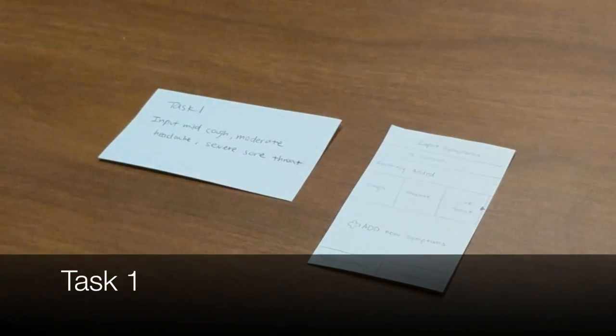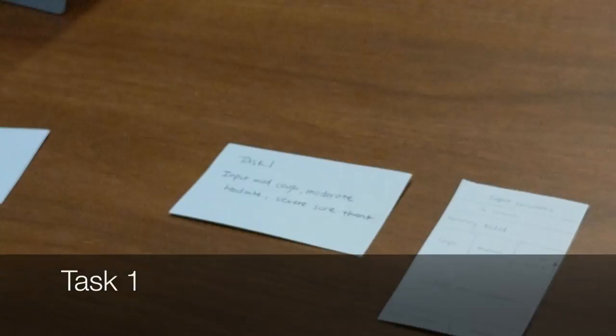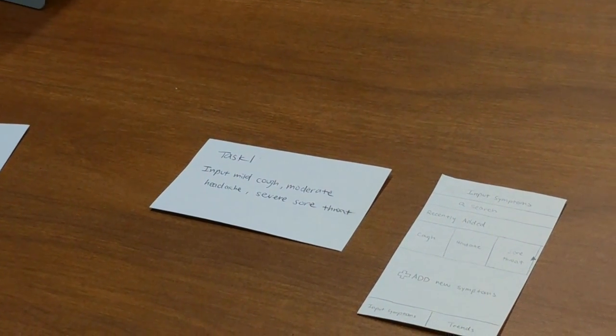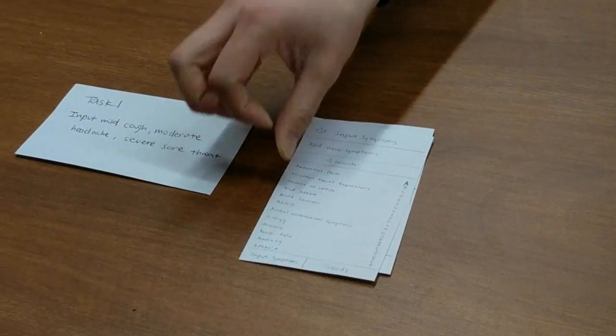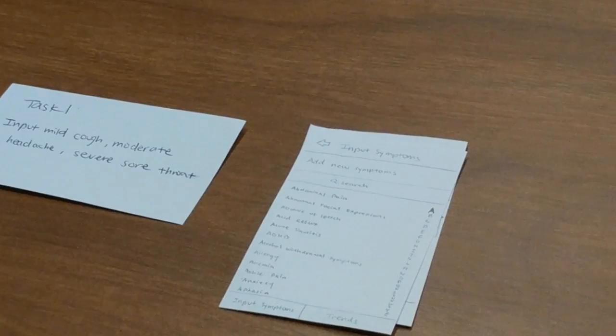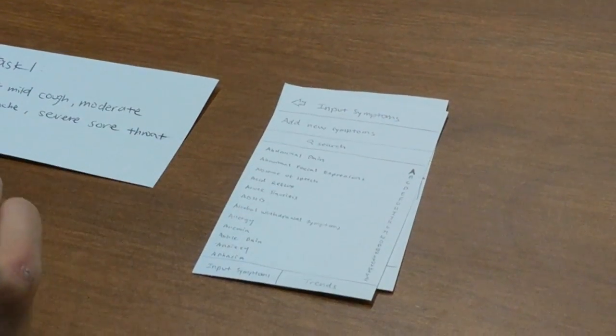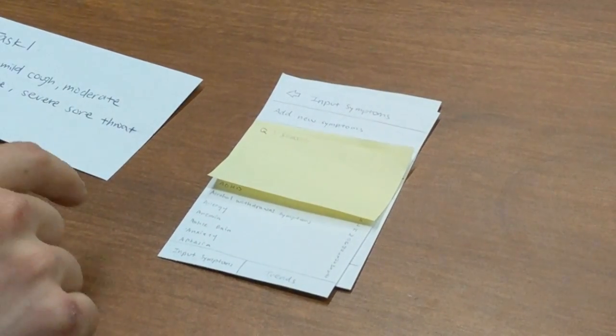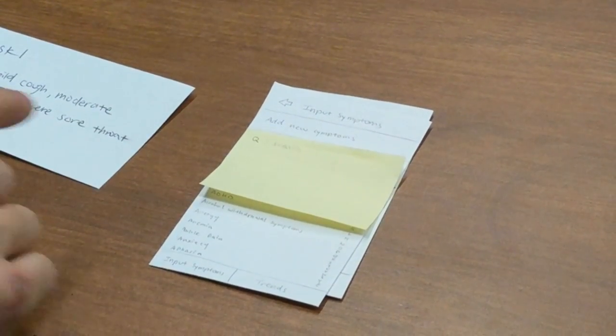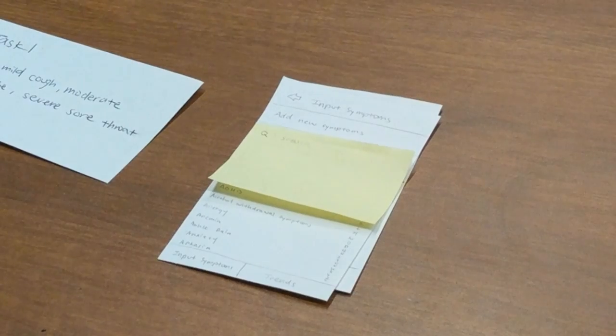So task 1 is input mild cough, moderate headache, and severe sore throat. I'll click add new symptom. Okay. And I'll click search. And I'll type M for mild cough.